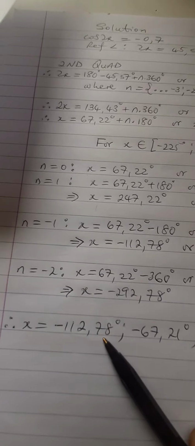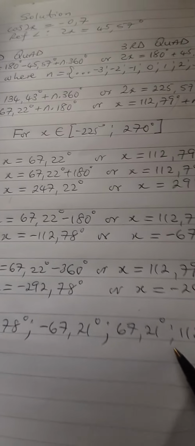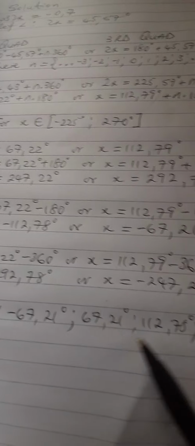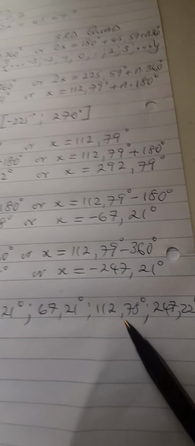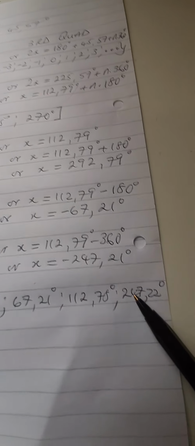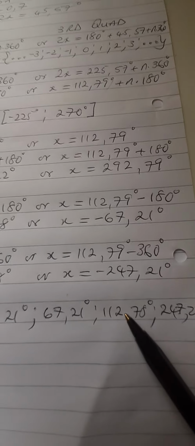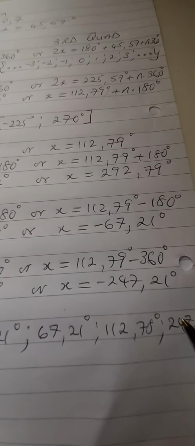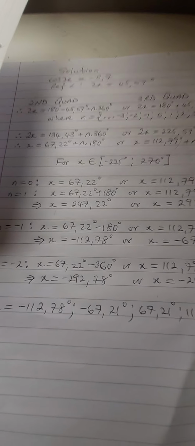Therefore, we're going to accept minus 112,78 degrees, minus 67,21 degrees, 67,21 degrees, 112,75 degrees, and 247,22 degrees. Let's count our main solutions: 1, 2, 3, 4, 5, which is consistent with what we saw in our graphical solution. Thank you.